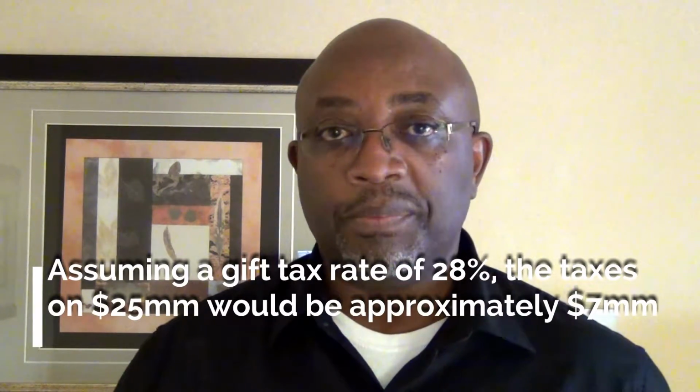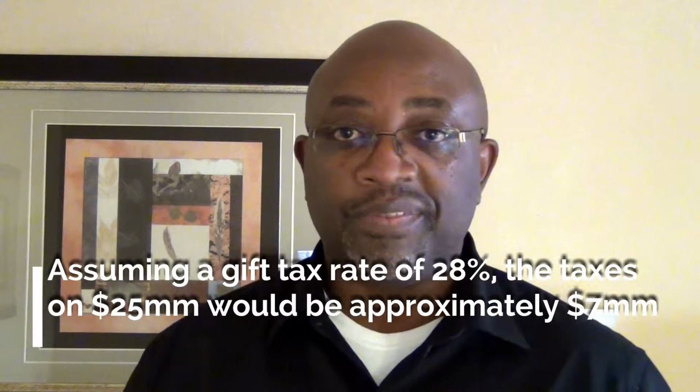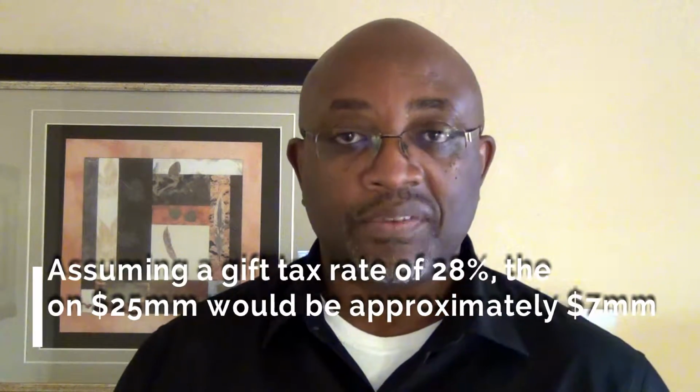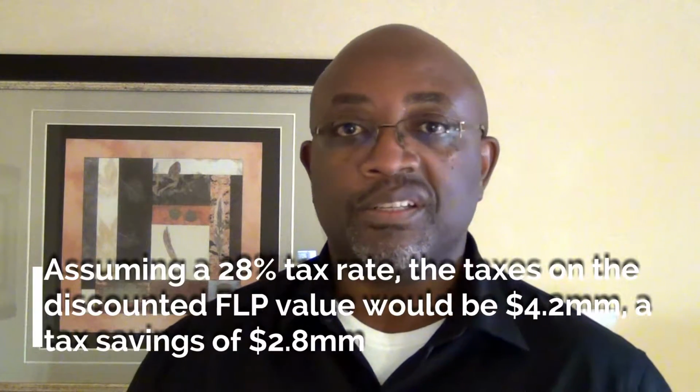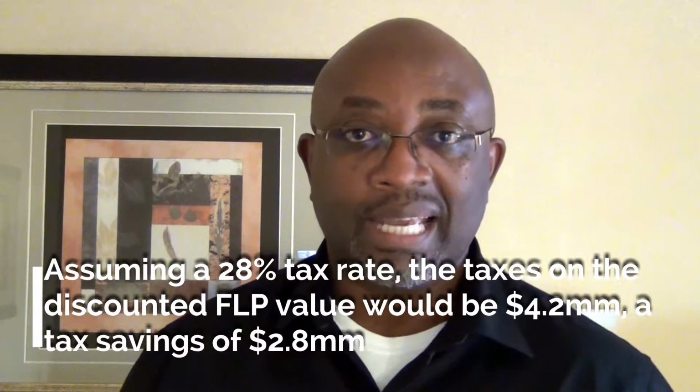So let's further assume that your marginal tax rate on the gift taxes is 28%. At the gross level, without an FLP, you'd be paying 28% of $25 million, which would be somewhere around $7 million. However, if it is shielded in the form of an FLP, you'd only be paying taxes 28% on $15 million, which translates to somewhere around $4.2 million. In that situation, you're saving $2.8 million in taxes.